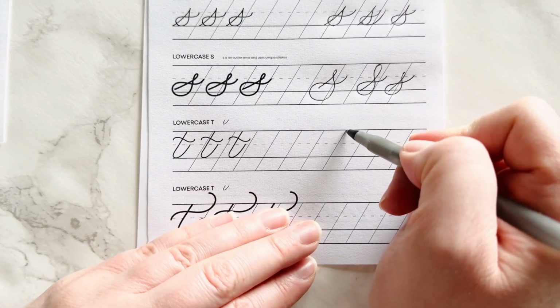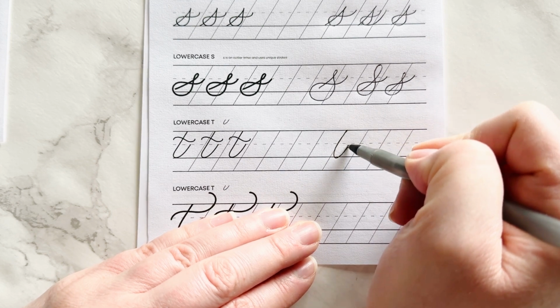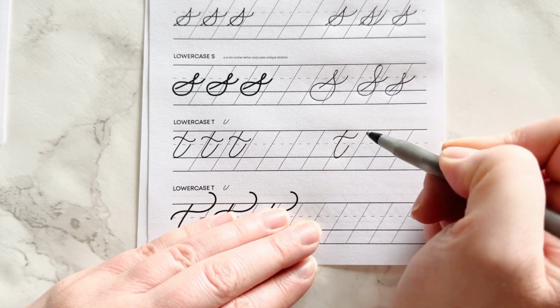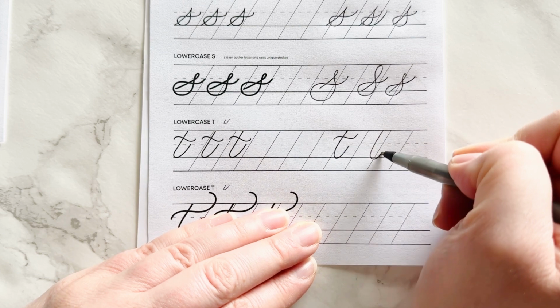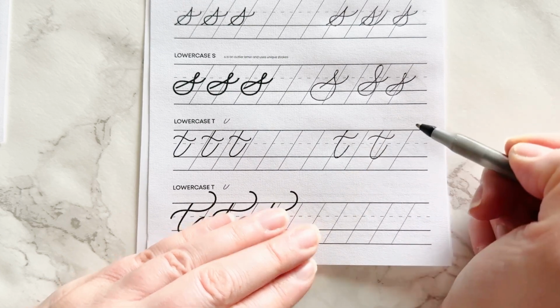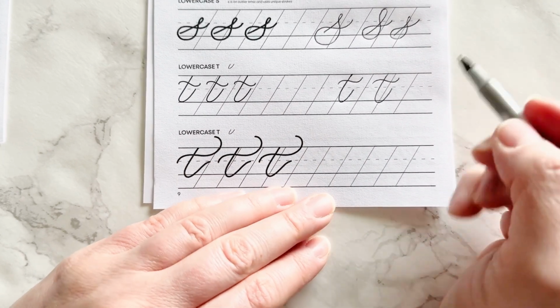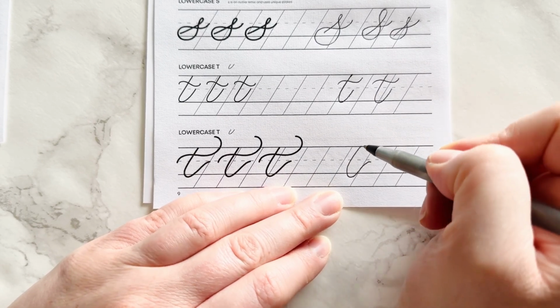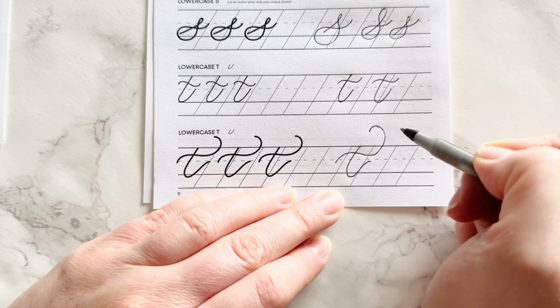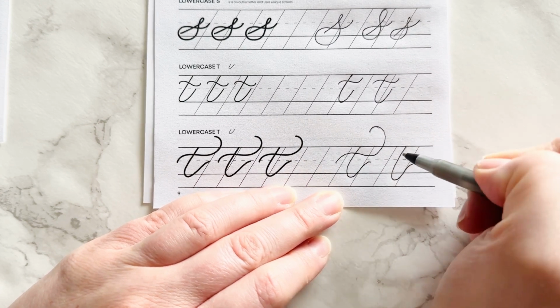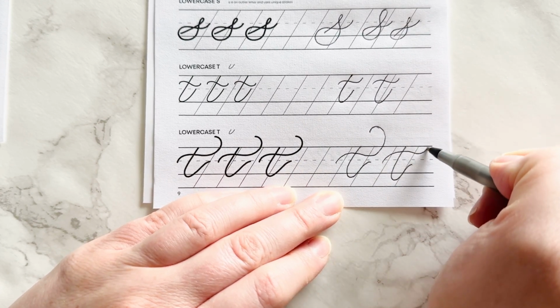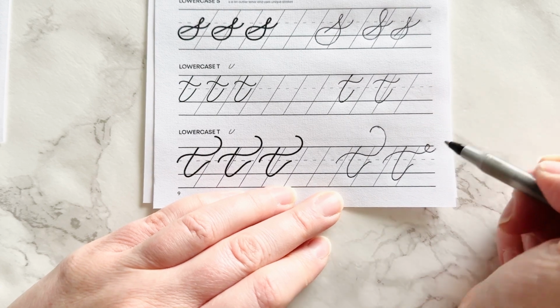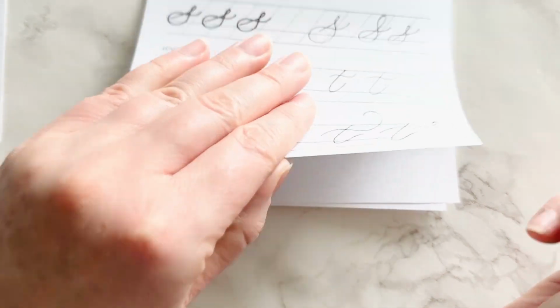Next is the letter T. This one's going to be a downstroke and an underturn, and then what's called a crossbar. So downstroke, underturn, crossbar. For this stylized one, we could extend it below the baseline. We can get really creative with how we cross the T. You know, you can just have fun with it.